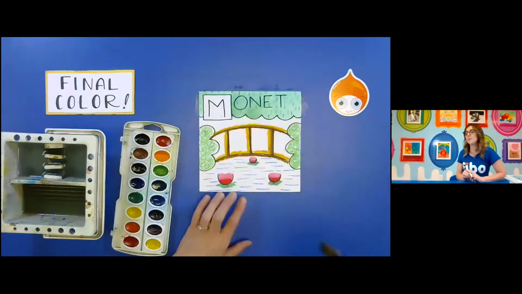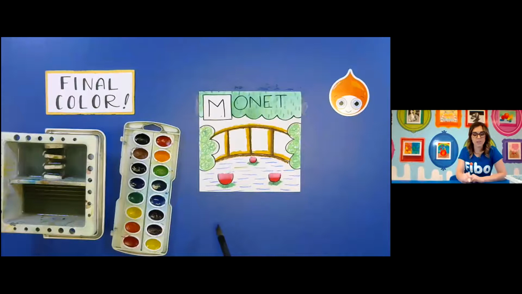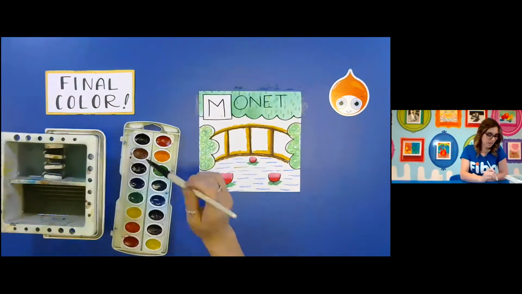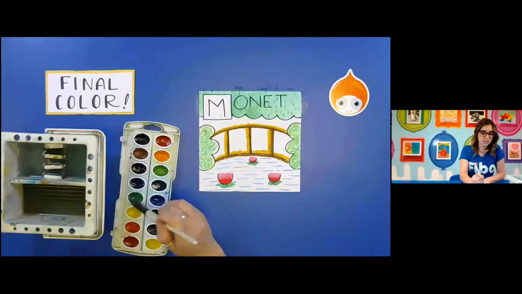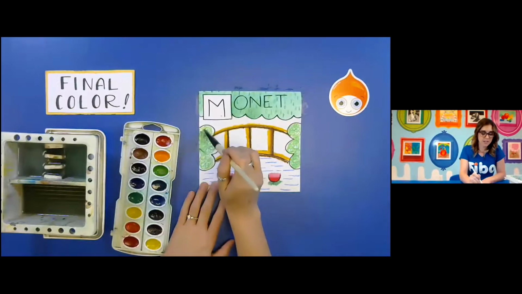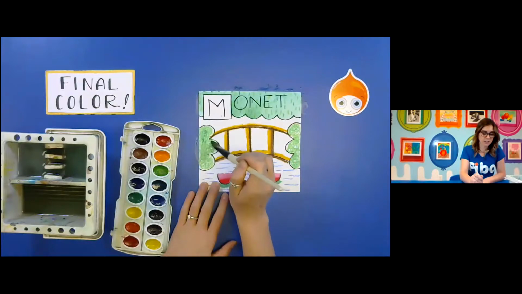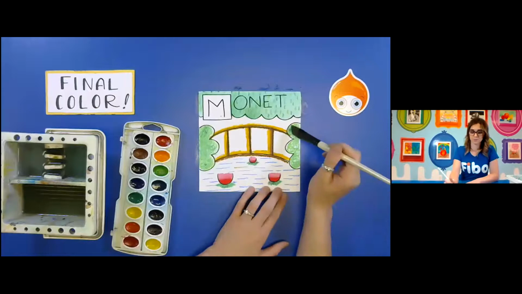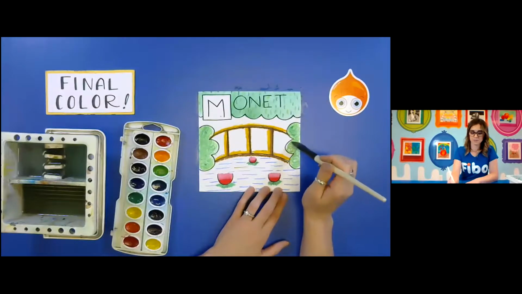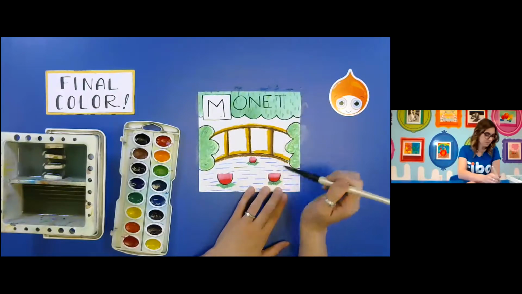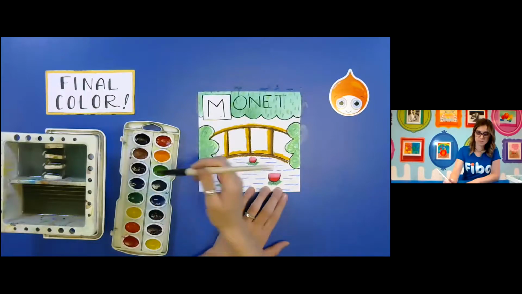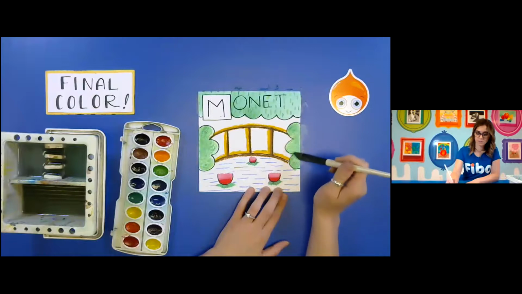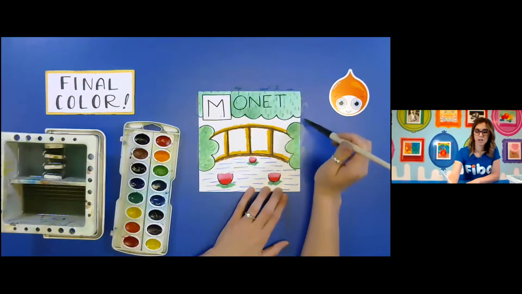Now I'm still going to be working on my green with the bushes. Now again, remember, we only did scribbling on the bushes, so you should still be able to see some paper. And we're just going to add some more green. All right, I'm just going to add a little bit more green on top.